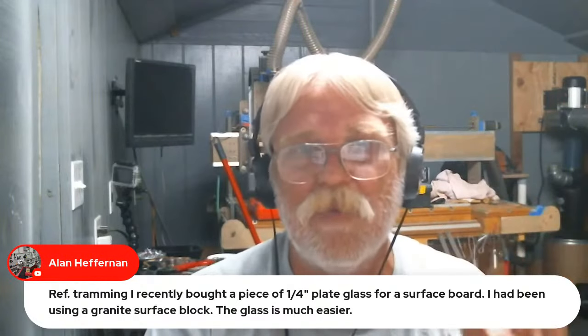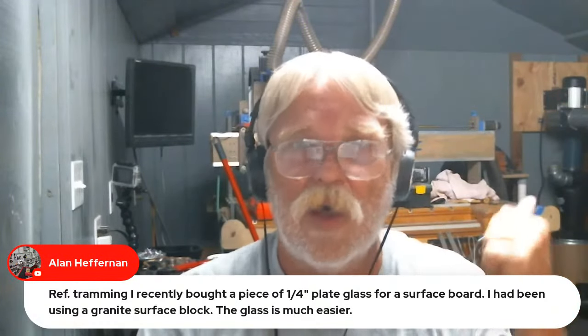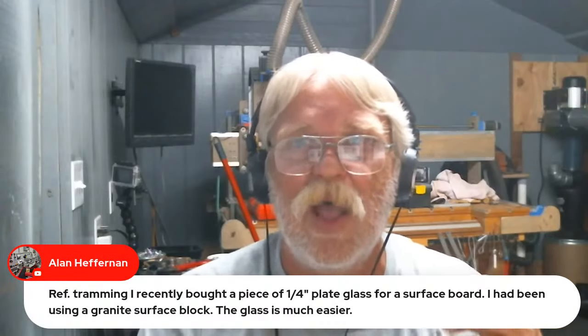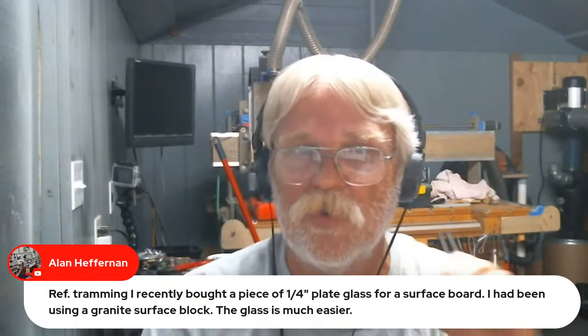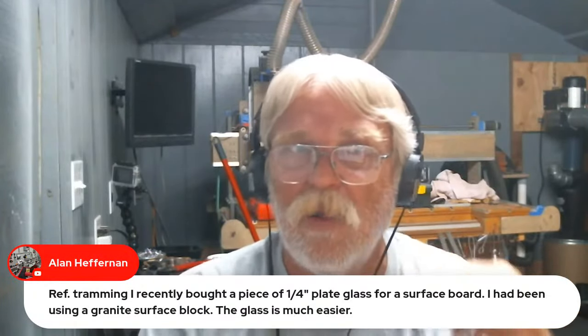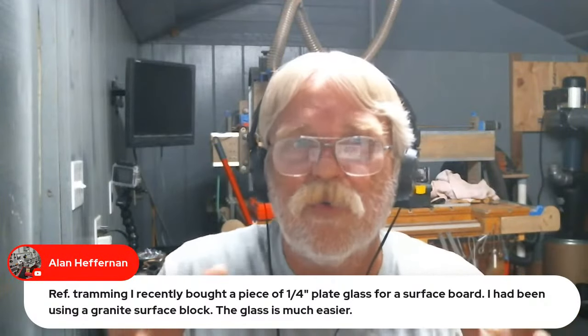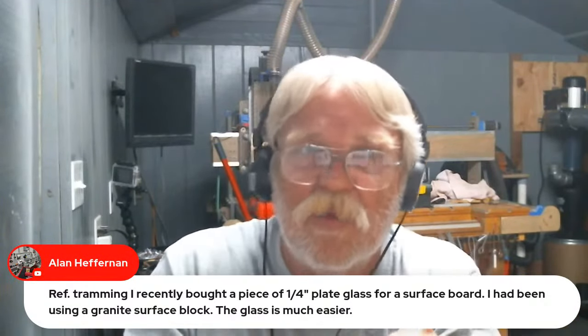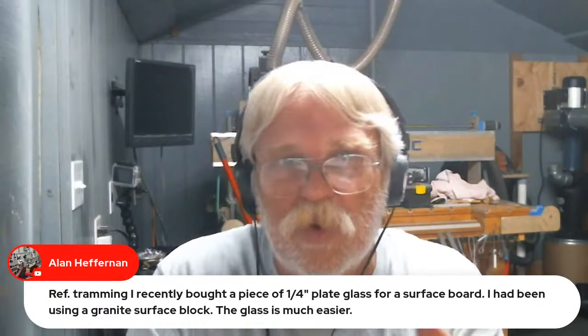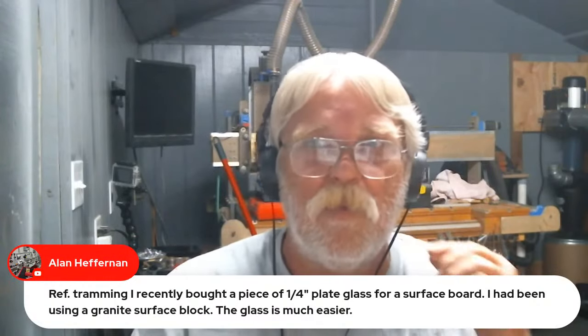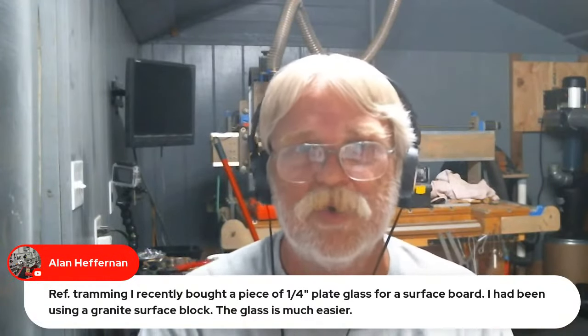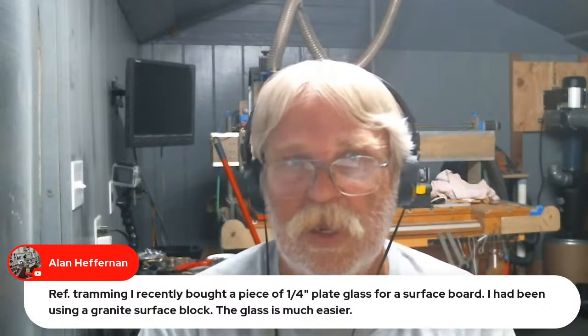That really messed me up. I've got a thicker piece of glass, and I've used that versus the granite surface plate. As far as weight is concerned, yeah, you've got to lift up the surface plate to shim and what have you, but I also got much closer numbers with the surface plate.